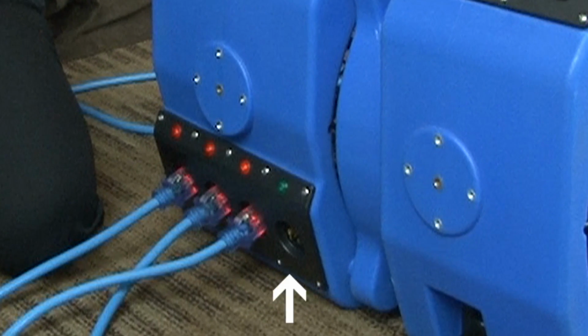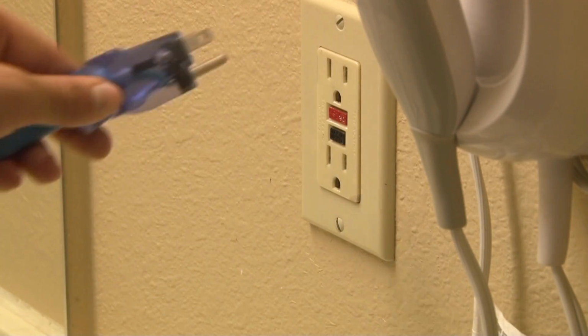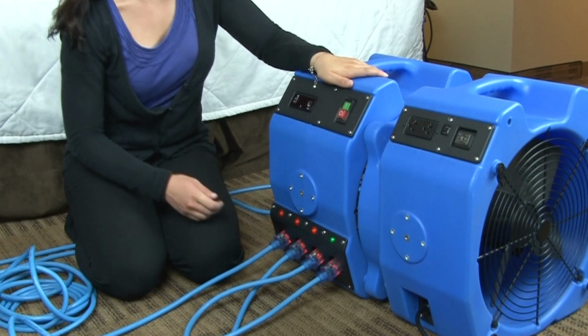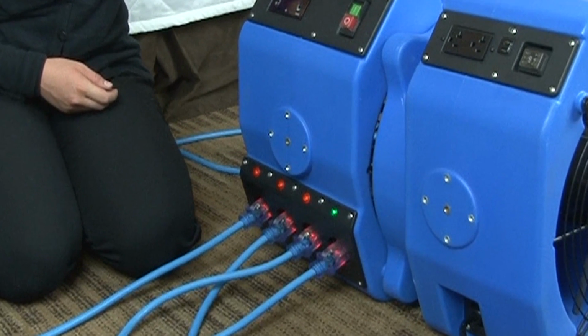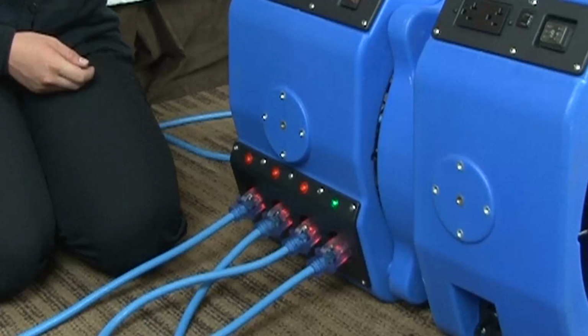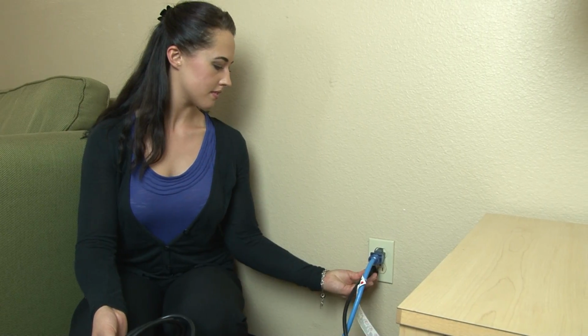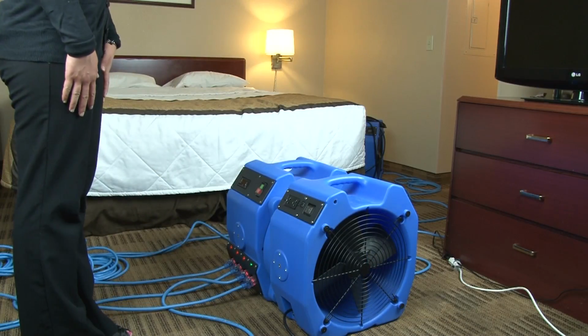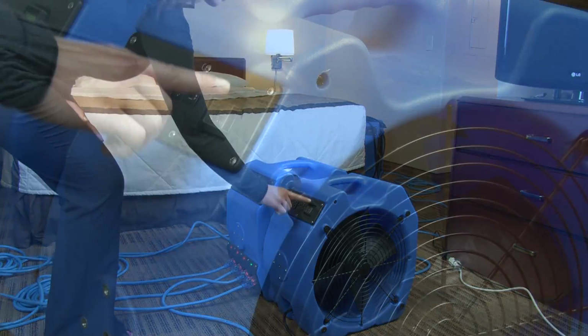Remember, the receptacle under the green light must draw power from a dedicated circuit outlet. Note, it is common to use more than one room's outlets to obtain full power. Next, plug in all fans. Now you're ready to start up your heater.